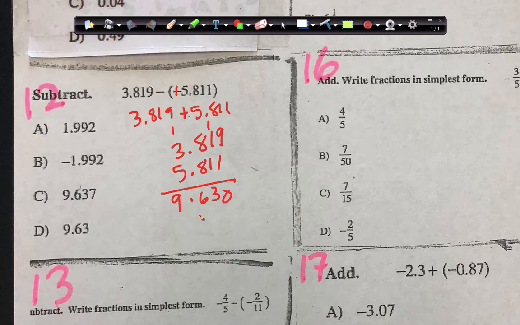And 9.630, this 0 isn't adding anything to the number since it's not holding a place value out here. So we could just drop it, erase it, and so our answer is 9.63.